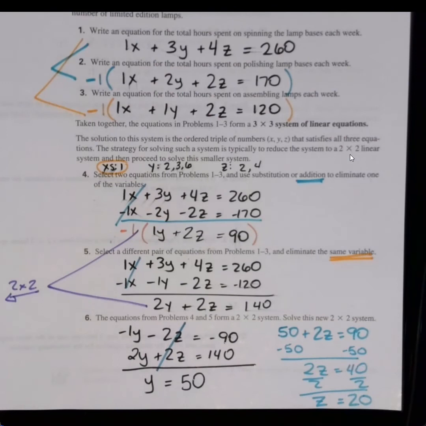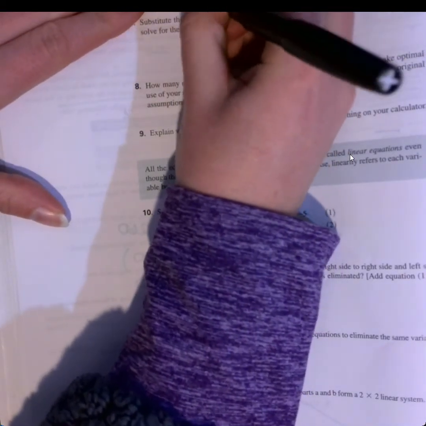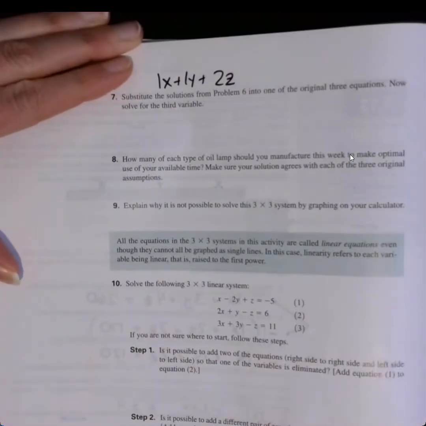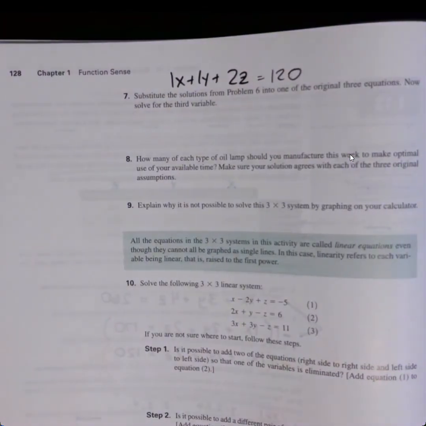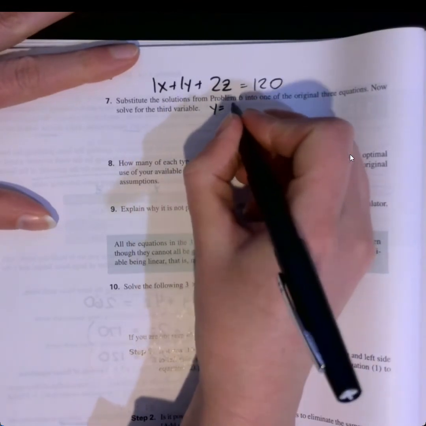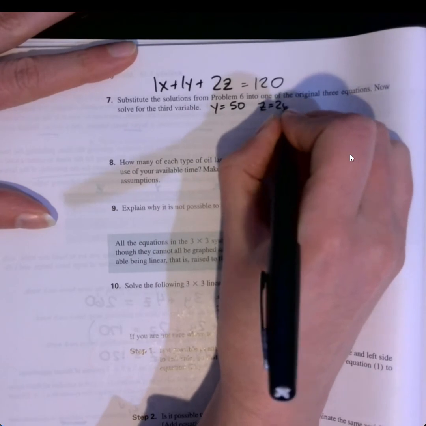So I've got to remember this equation for a second: 1x plus 1y plus 2z equals 120. And we had y was 50 and z is 20.